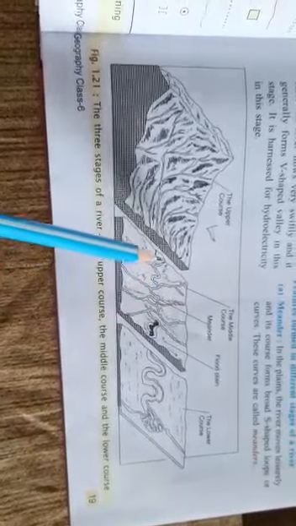Now coming to the middle course, this is the second stage. Here the speed of the water is relatively less, that is it gets reduced and the load that it carries gets deposited here. It also forms meanders, that is S-shaped loops.